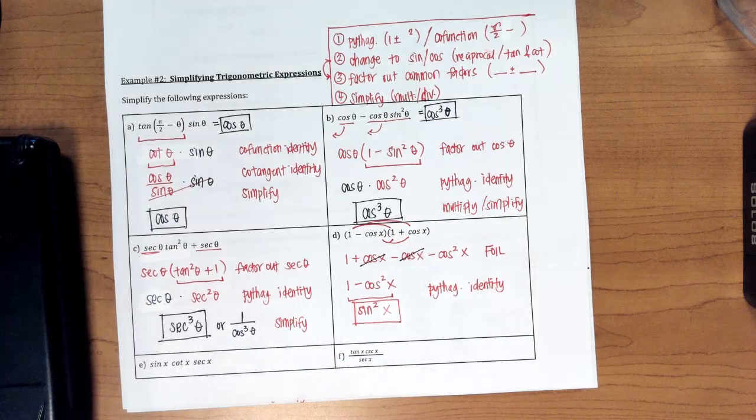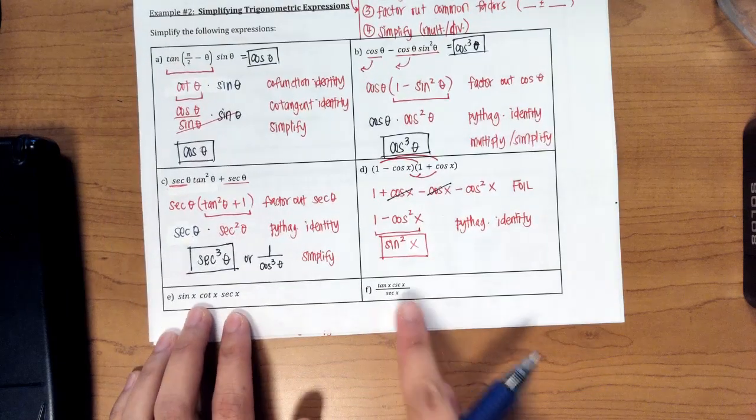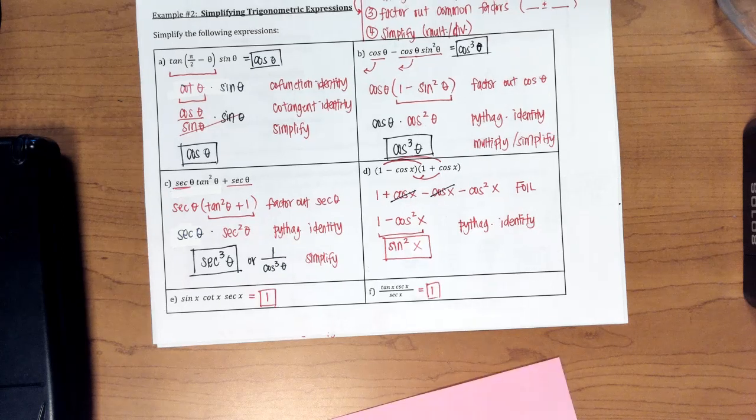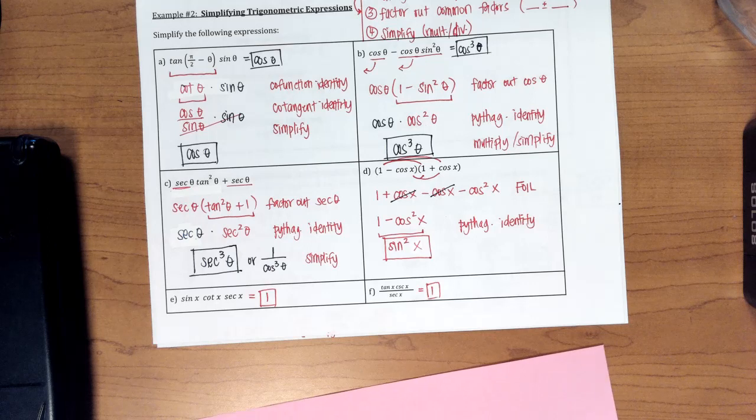And that's it. Okay, so if you want to try these, take a moment and try. I won't show all my work, but I'll give you what your final answer should be. Definitely practice more in class as well, if you're feeling a little shaky. But I'll give you the answer. It just both became 1. I think this one's pretty straightforward because you just have to change everything to sine and cosine. We'll practice more in class. Hopefully this made sense.